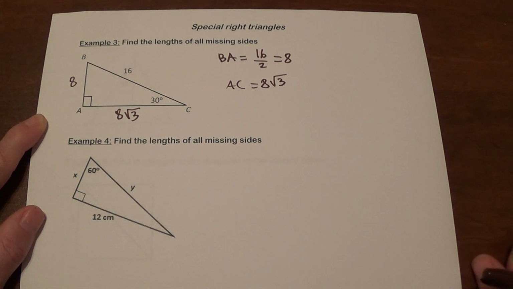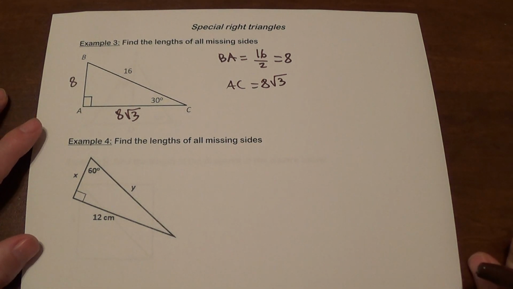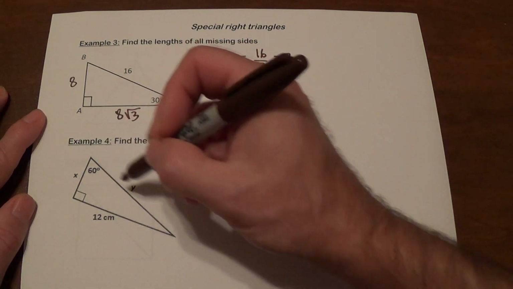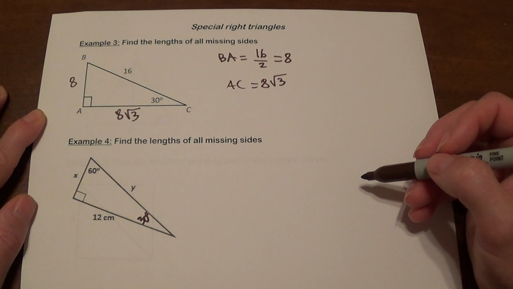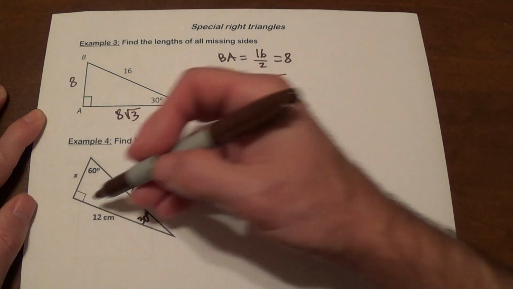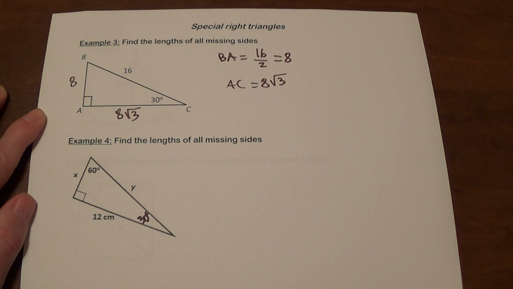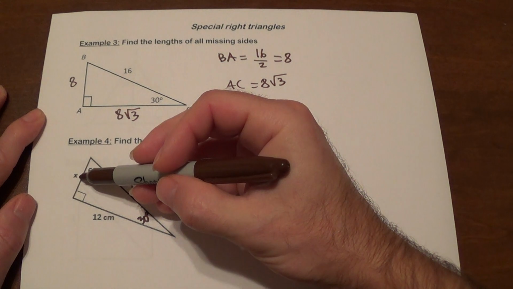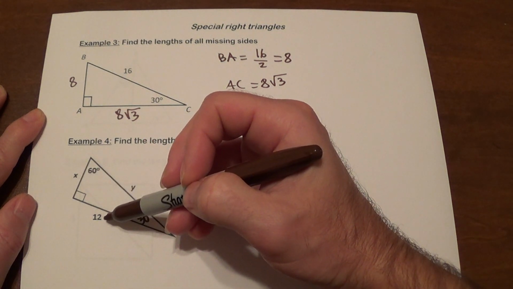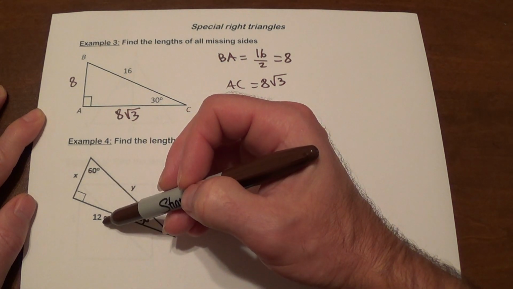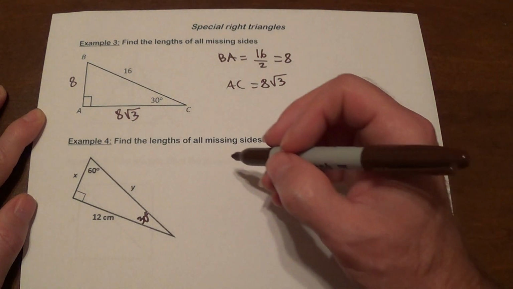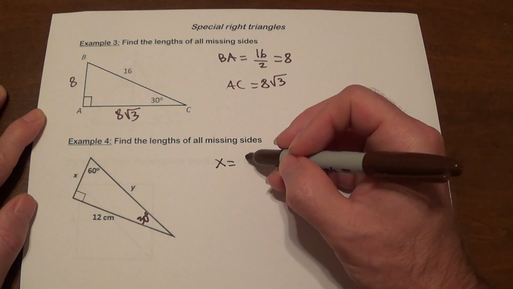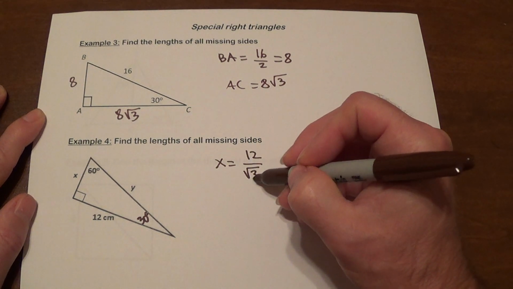Let's take a look at this problem. Trying to find the lengths of all the missing sides. So we have 60, that angle is obviously 30. So this one's a little trickier because you're given the longer leg and everything is usually tied through the shorter leg. So how do we calculate the length of the longer leg? You take the shorter leg, multiply it by the square root of 3, right? So to go back there, I need to divide by the square root of 3. So x then is going to be 12 divided by the square root of 3.